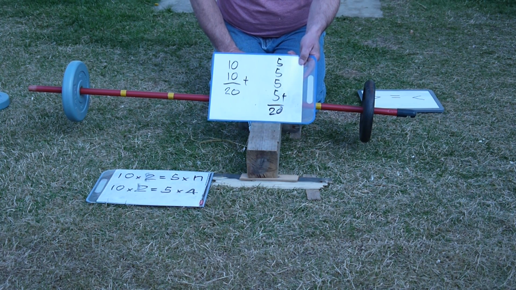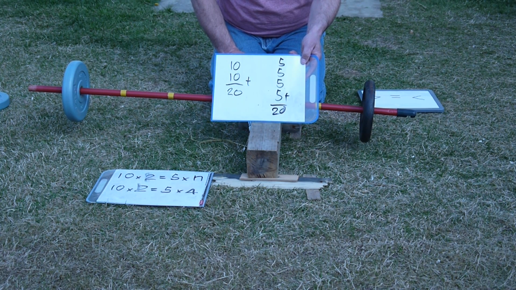Multiplication is just an expansion of addition. It's just adding, but in a different way.